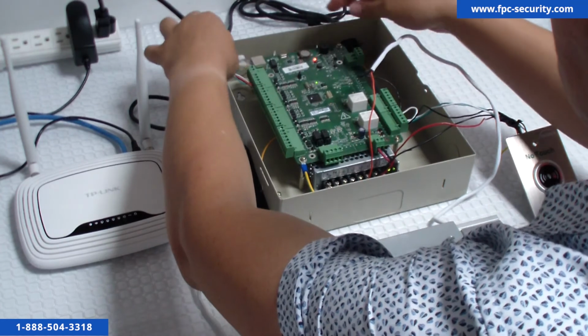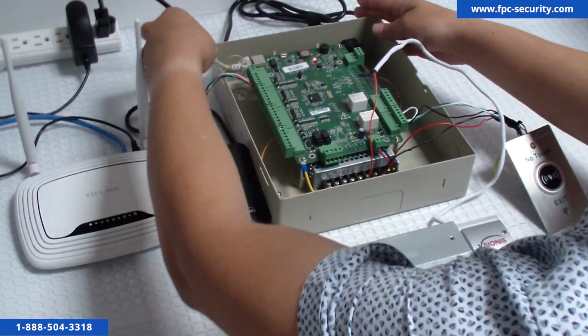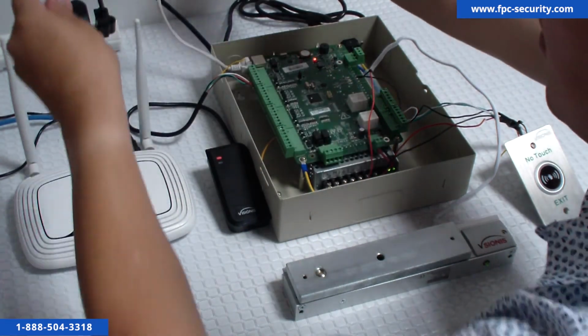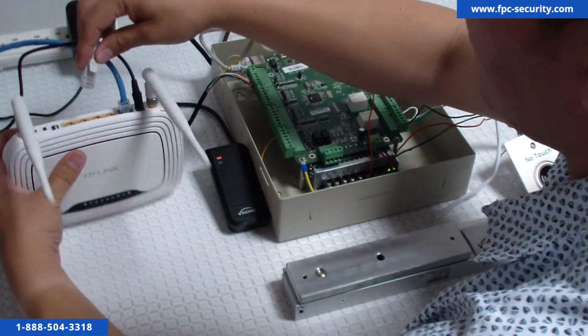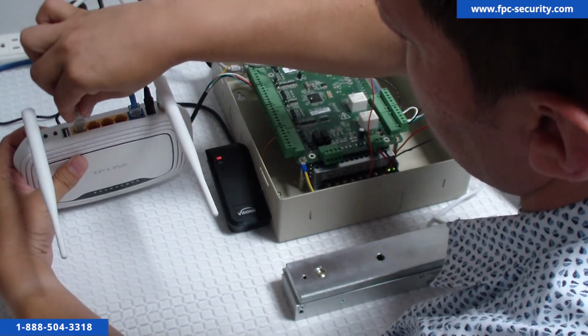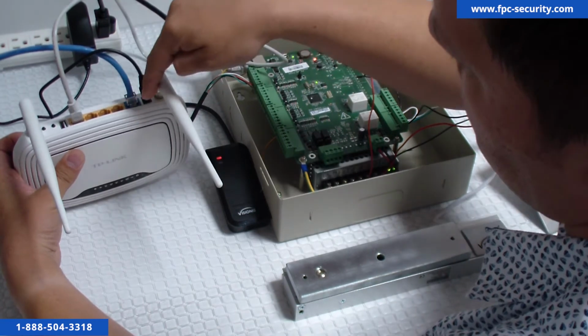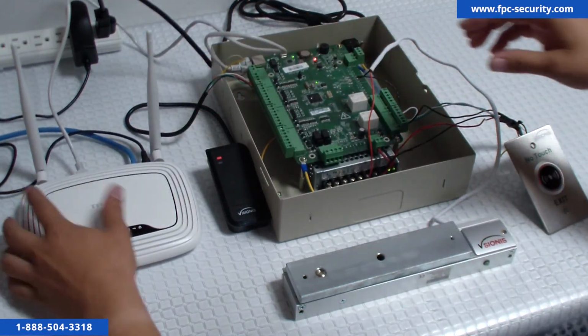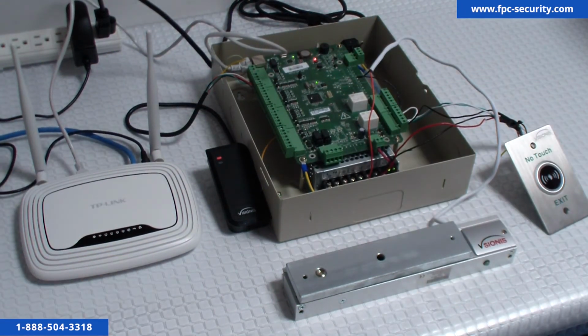Now that we have done that, make sure that you have your access control panel turned on and that you have connected it to your router via LAN network connection. If this is not done, the next step will not work. In this case, we are connecting the panel directly to the PC.